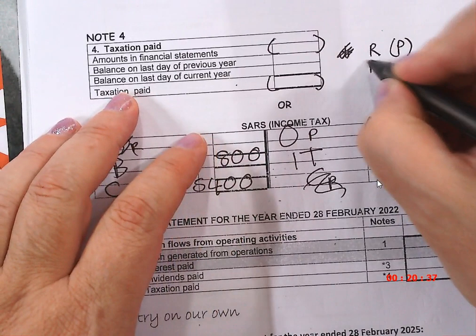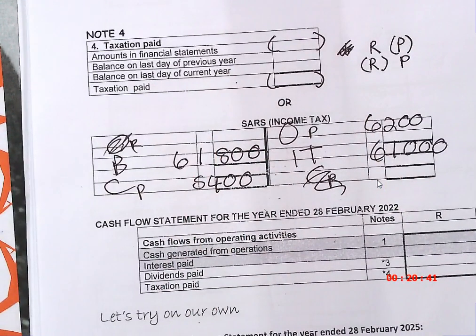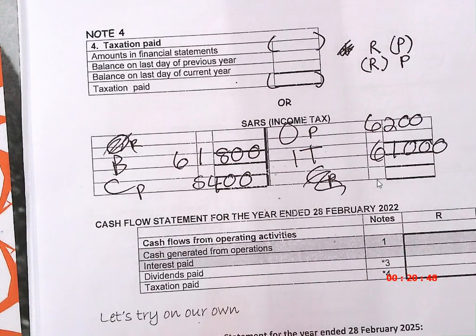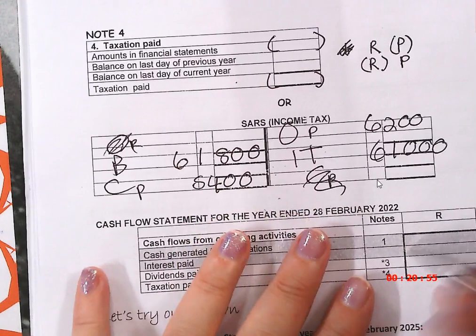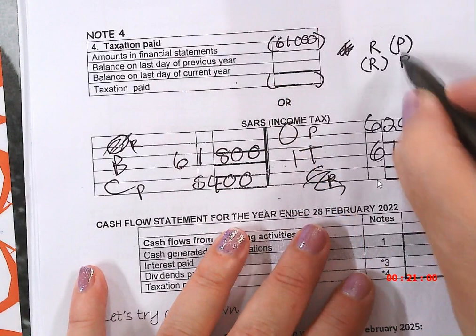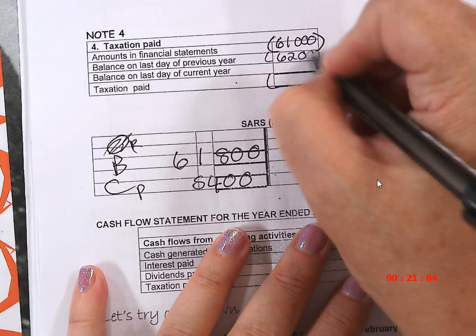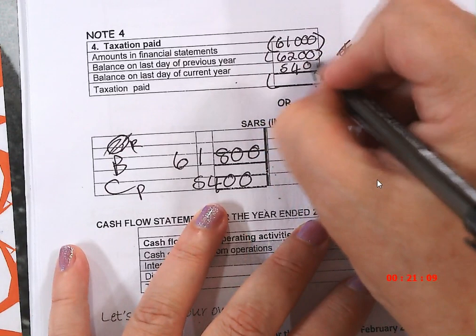If it's a payable, it's without a bracket. Can you see why I'm saying the T is easier? But if you prefer to do it like this, you'll have your amount in the financial statement, which is the 61. The opening is a payable, so it's 62. The closing is a payable, so it's 54. And that gives me 61.8.